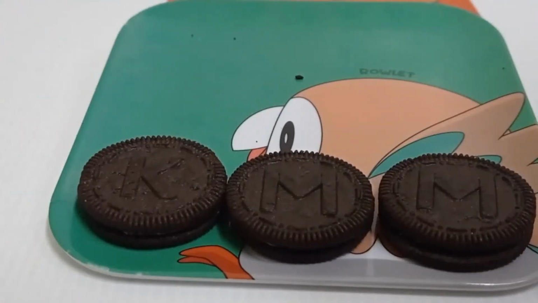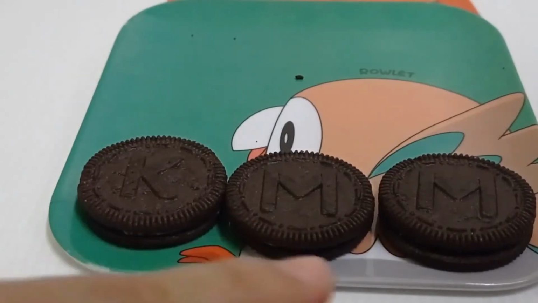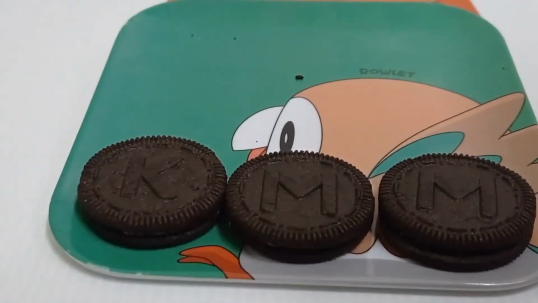Alright, guys. So next, what we are going to do with these 3 Oreo cookie sandwiches, 1, 2, 3? Let's eat them up and see how delicious they are. 12 seconds later. Alhamdulillah, those Oreo sandwich cookies were delicious, very, very delicious. Okay, enough with the cookies, enough with the Oreos.